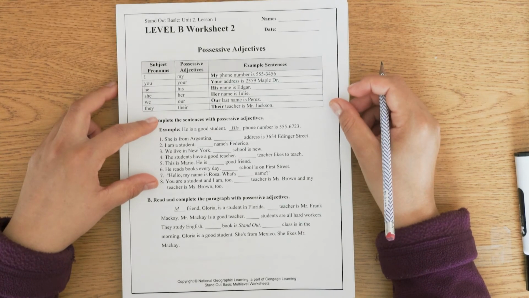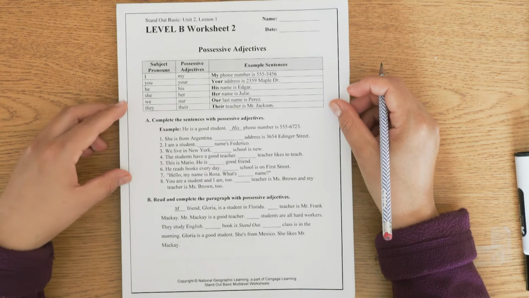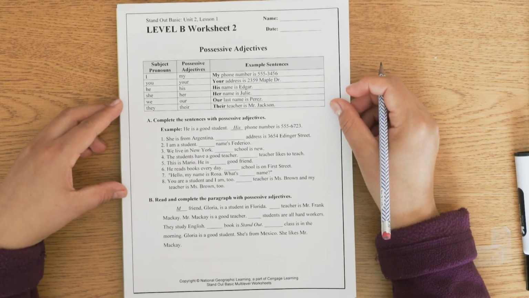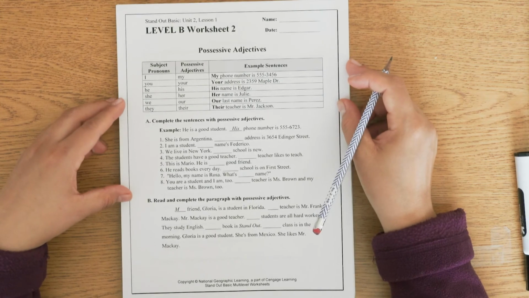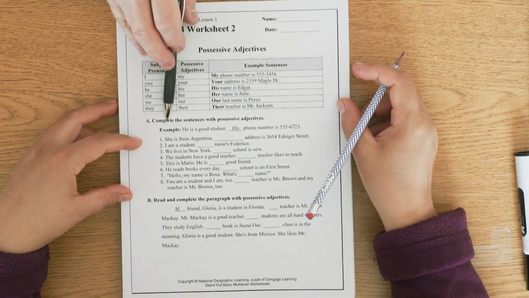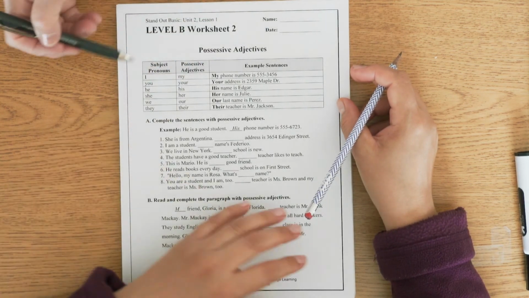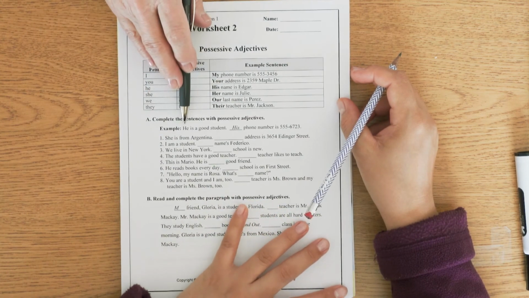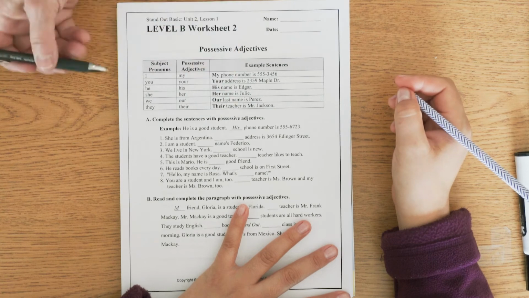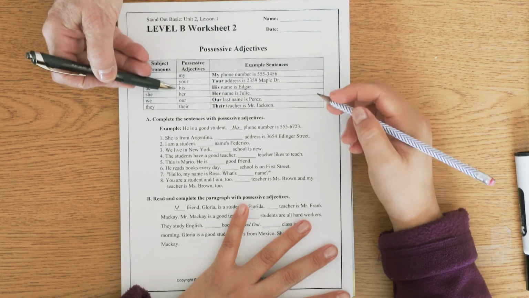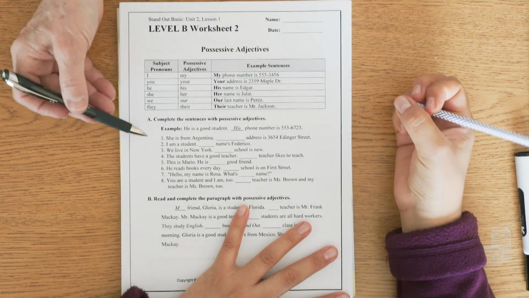They are friends. Their teacher is Mr. Jackson. Okay? All right. So here we're going to fill in the blank using these words. It gives you a clue, right? He is a good student, so he changes to his phone number. How about you try number 1?